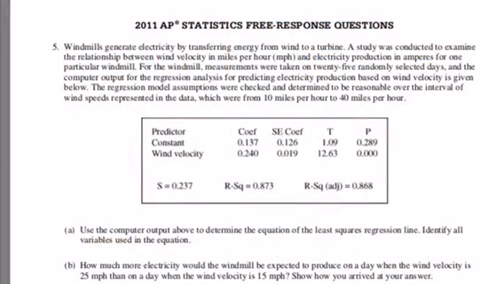For additional practice, check out number 5 on the 2011 AP Statistics FRQ test.